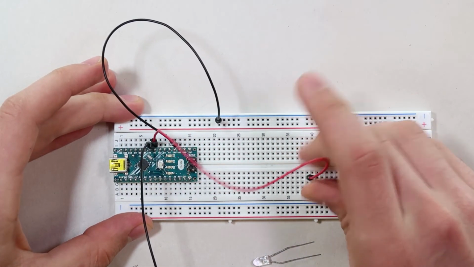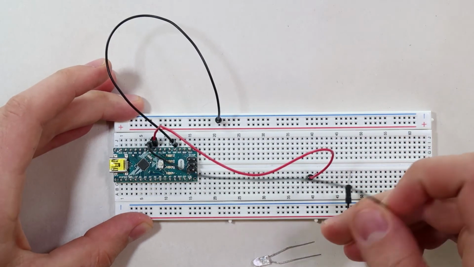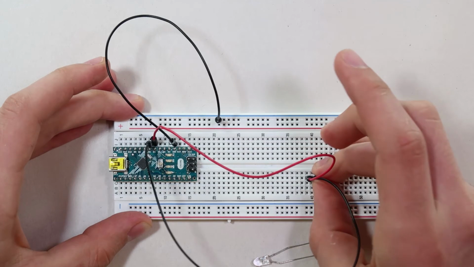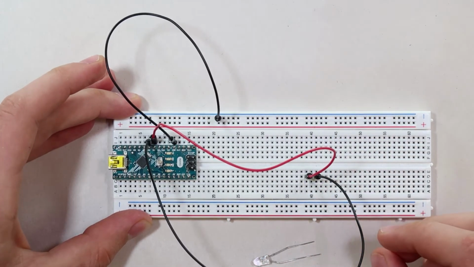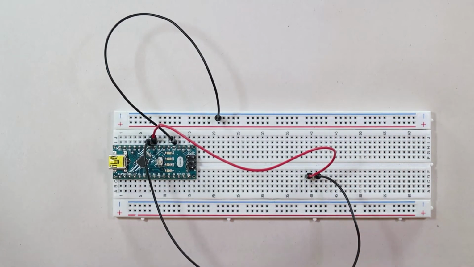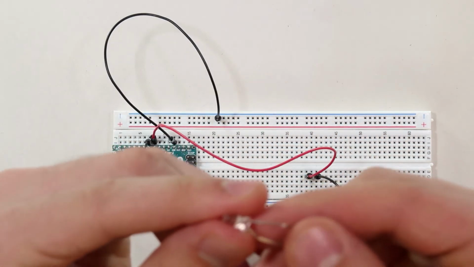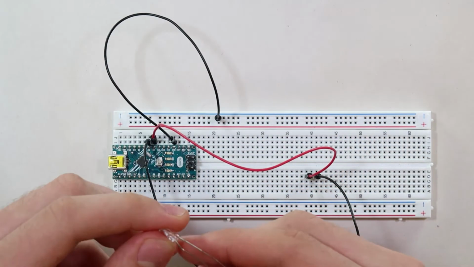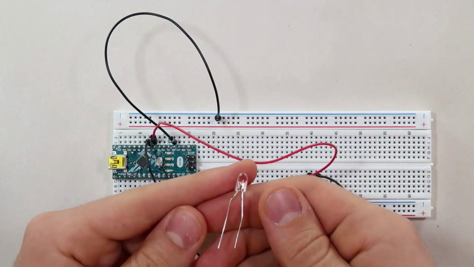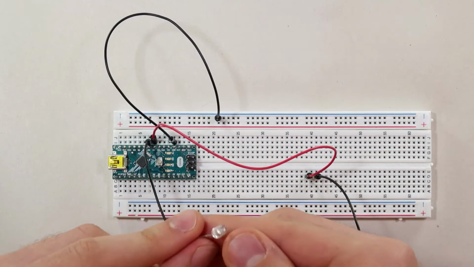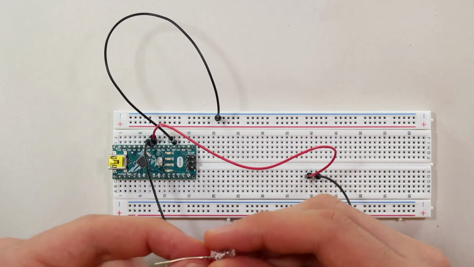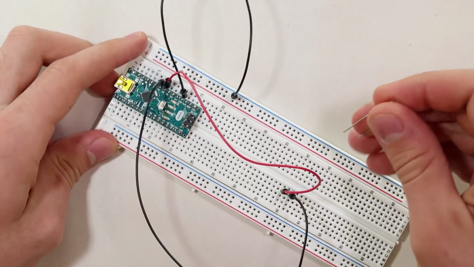And we can connect these somewhere over here. This is where our LEDs are going to go. Alright, next step is to insert our LEDs. And if you notice on these, there is a longer side and a shorter side to each LED. And that's because they have very specific terminals that you have to attach in a very specific way.